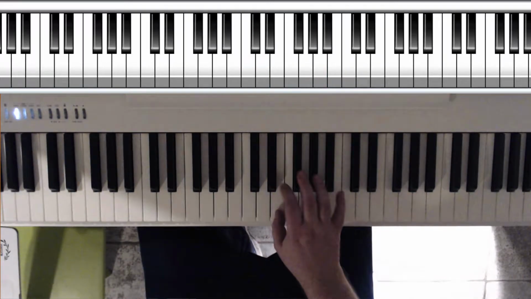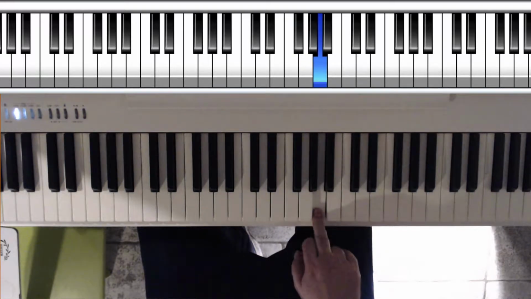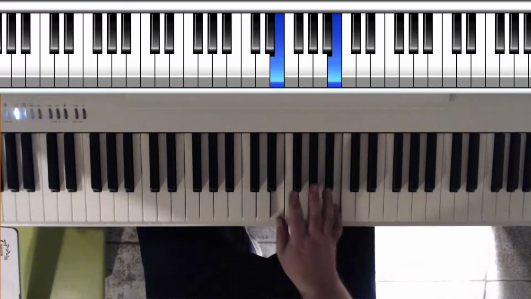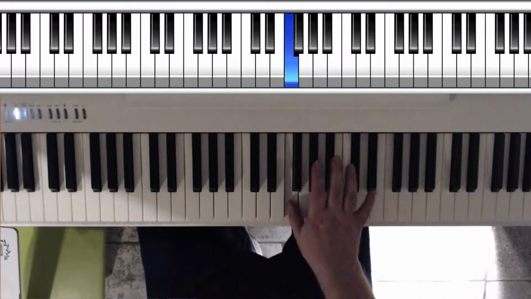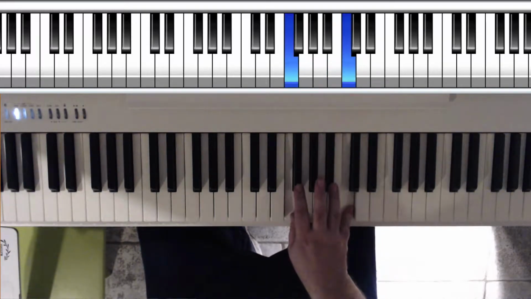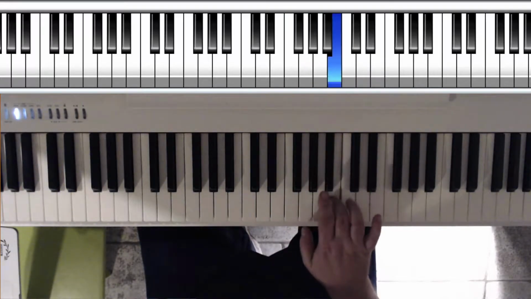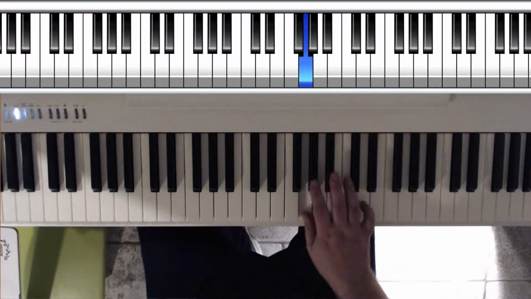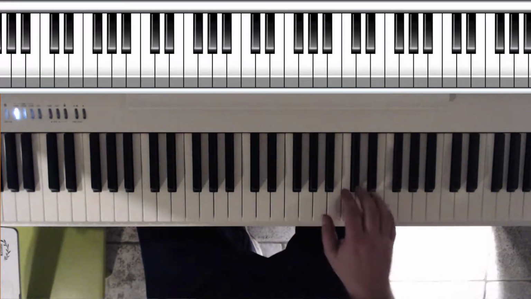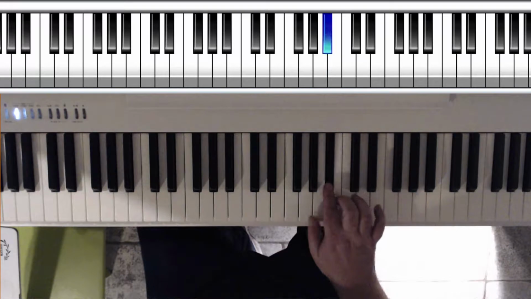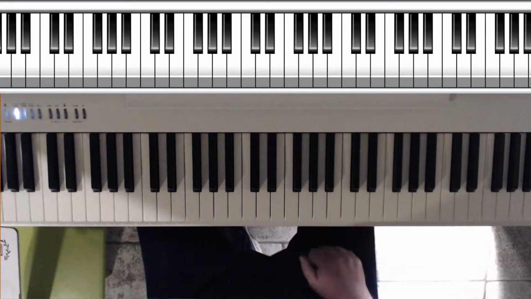1, 2, 3, 4, 5, 6, 7, 8. From here to here is also a fifth. 1, 2, 3, 4, 5, 6, 7, 8. From here to here is also a fifth. Again, 1, 2, 3, 4, 5, 6, 7, 8.